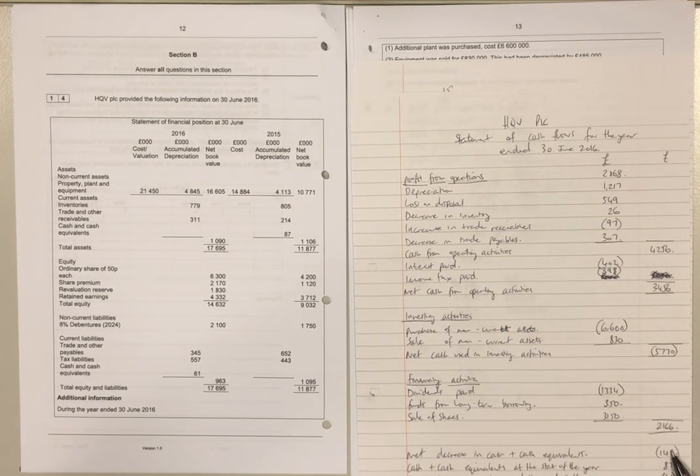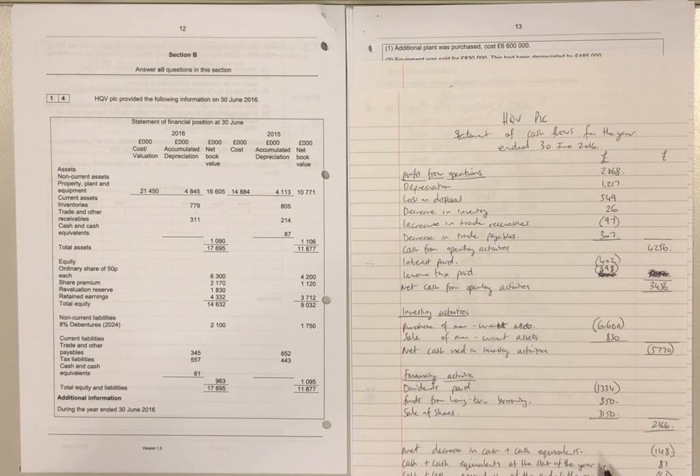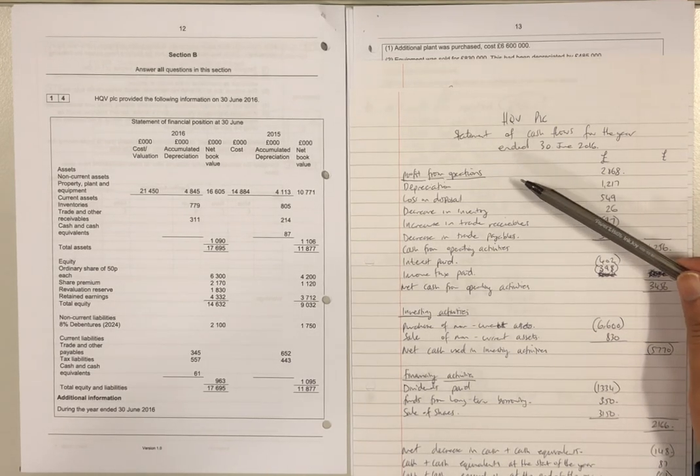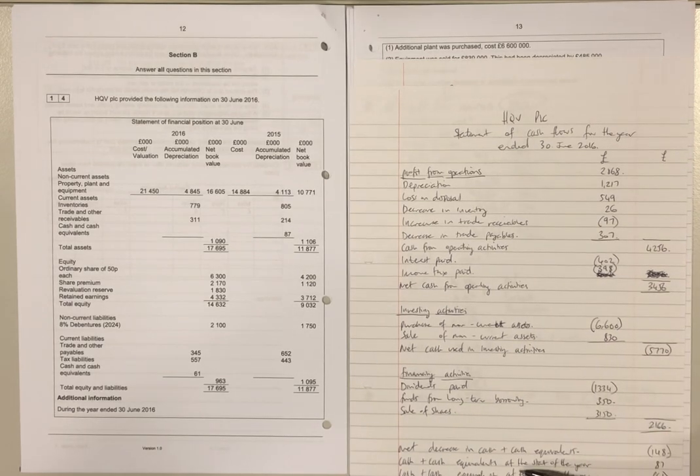Overall, we're at a negative change in cash and cash equivalents at the start of the year and at the end of the year. Always start off with balance BD, plus or minus. It should equal. If it doesn't equal, something has gone wrong somewhere and you've probably missed something out. But that's basically cash flow, specimen paper of the current spec 7127, 3 sections of cash flow, profit, investing, financing, and the reconciliation of cash.